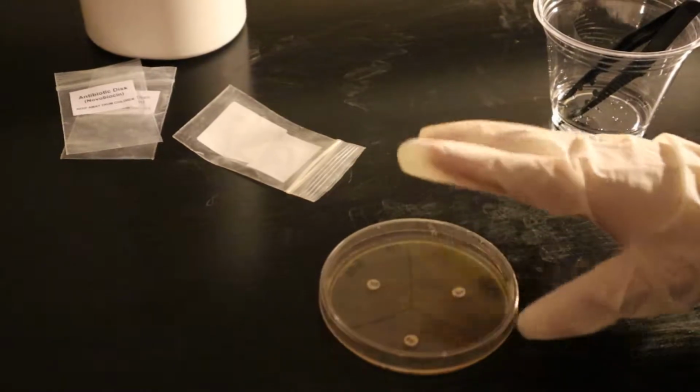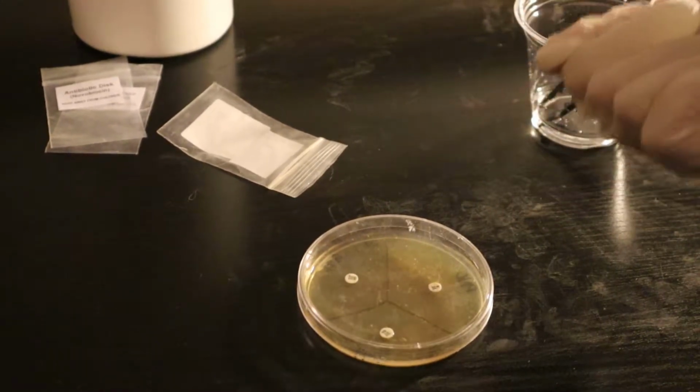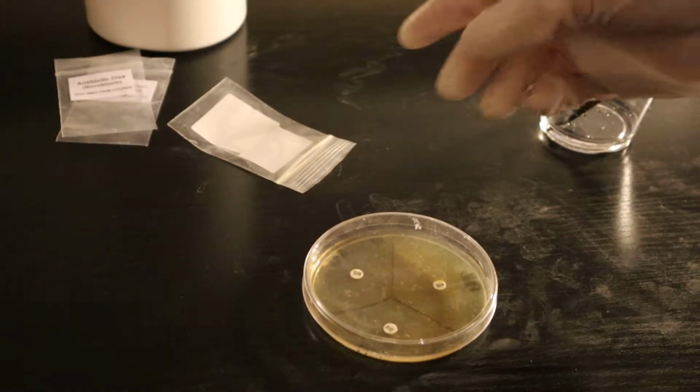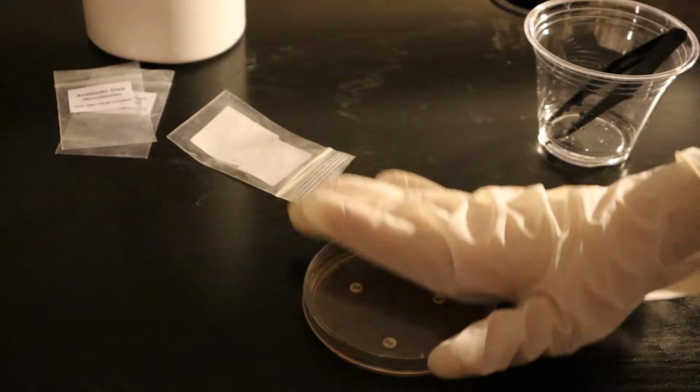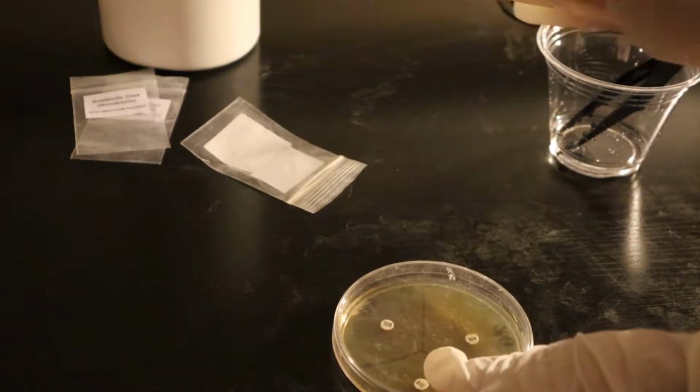So now I'm going to let the agar plate remain lid side up for 10 minutes so that the disc attaches securely to the agar surface. After that, I'll place the plate agar side up in my incubation location and incubate it for 12 hours.